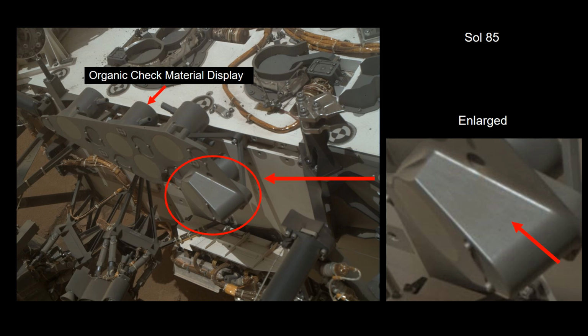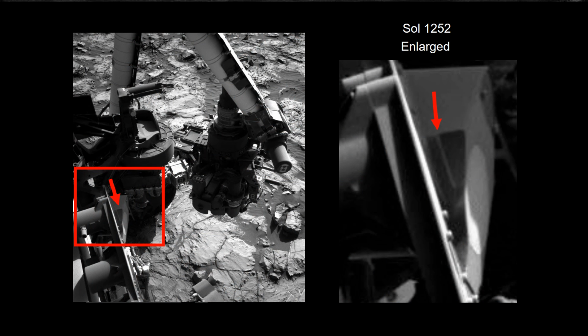The front section of the organic check material display protrudes somewhat, as is shown in this image. Now that same section of the display that protrudes has a black wedge-shaped object resting on it.